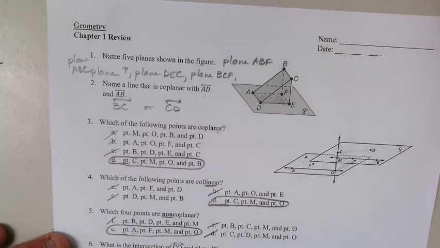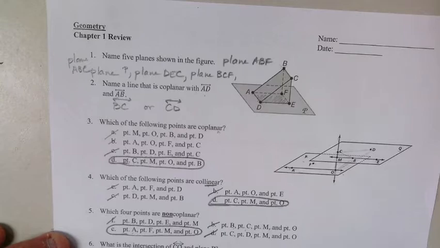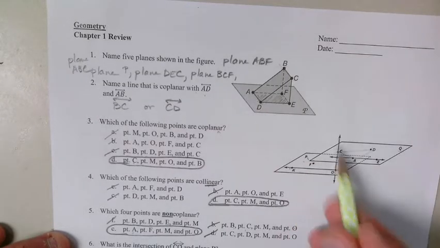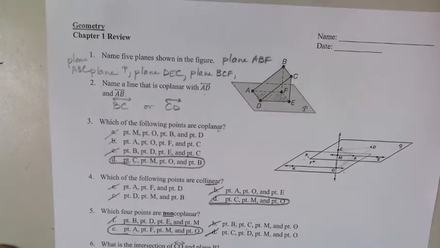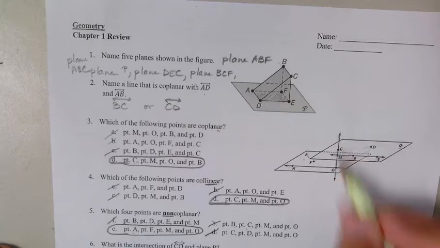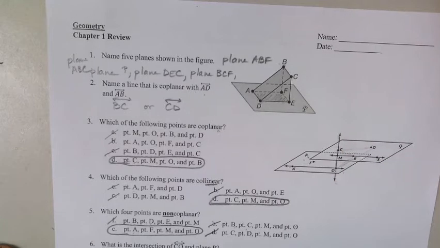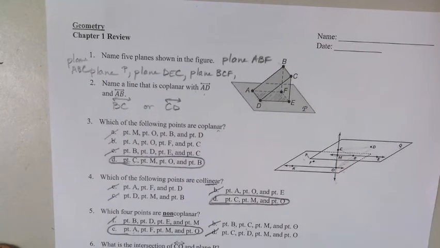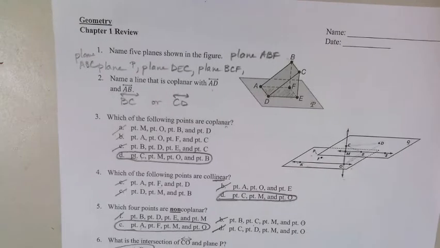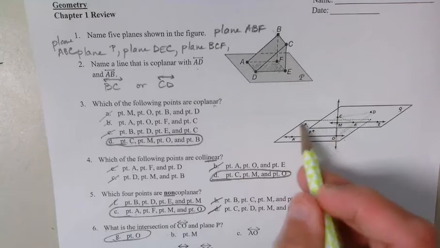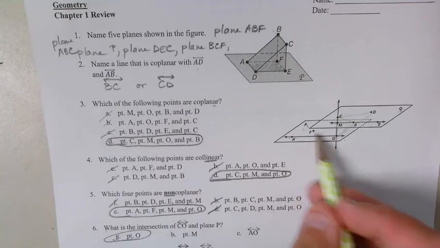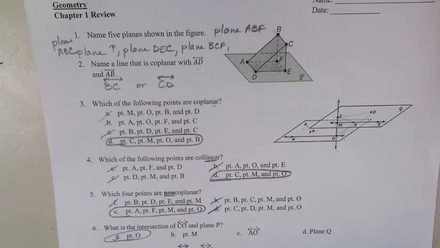What's the intersection of line CO and plane P? So here's plane P, the bottom, and CO, it's actually point O. I'm going to go with that one. What's the intersection of ME and CO? So here's ME and CO. I'm going to go point M. That's where they both come together. What's the intersection of plane P and point F? Well, since point F is in plane P, the only place they both come together is at point F. So I'm going to go there.